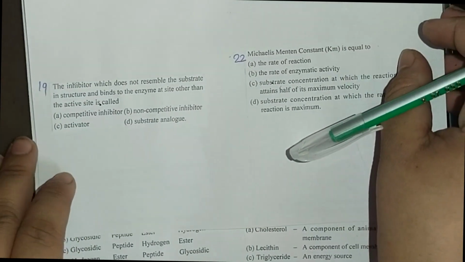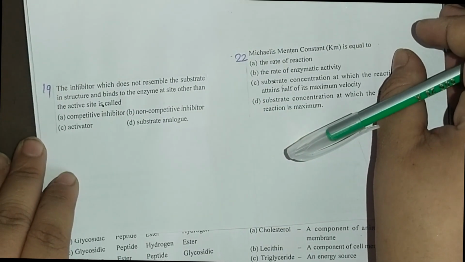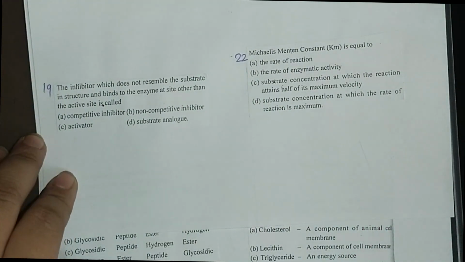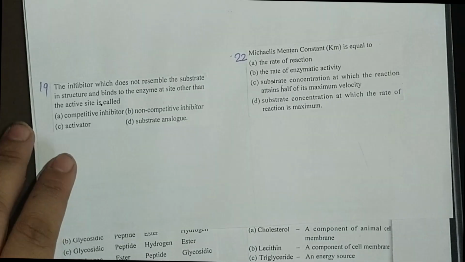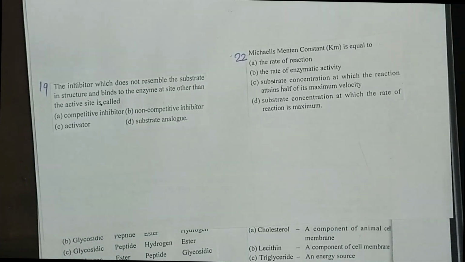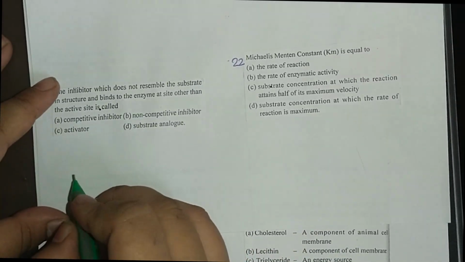The inhibitor which does not resemble to the substrate and bind to the enzyme at the site other than the active site. So this is the question which is explaining that the inhibitor is not binding to the substrate site. The substrate is binding to the exact site.